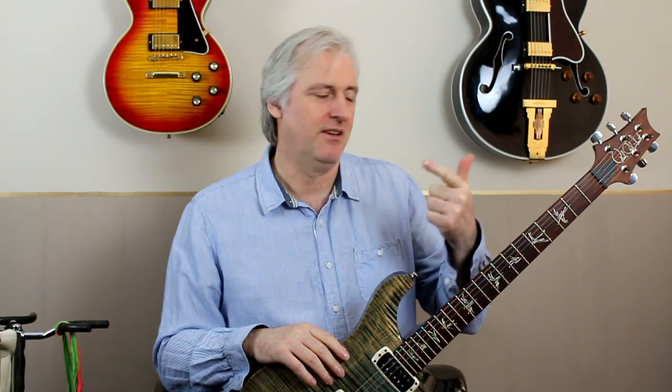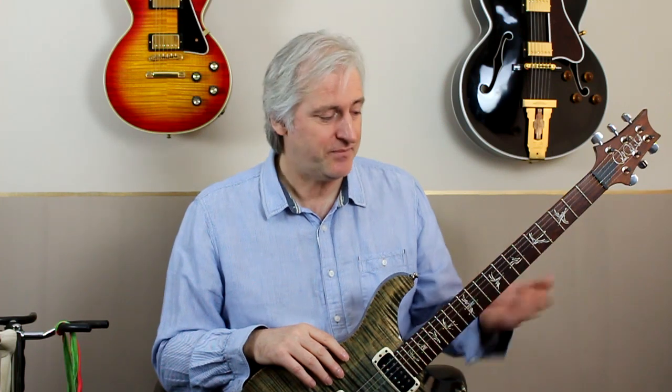So just to recap, 3 fragments. If you can learn these 3 fragments, and you can understand that they're used in the order 1, 2, 3, 1, 2, 3, you've got the building blocks to be able to create any position of the major scale going up and down the neck.